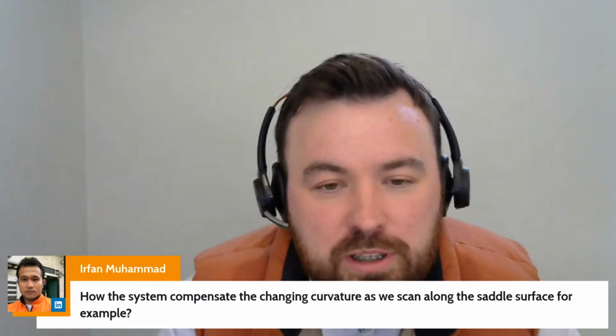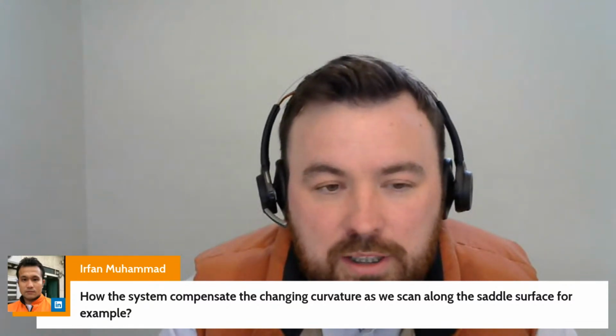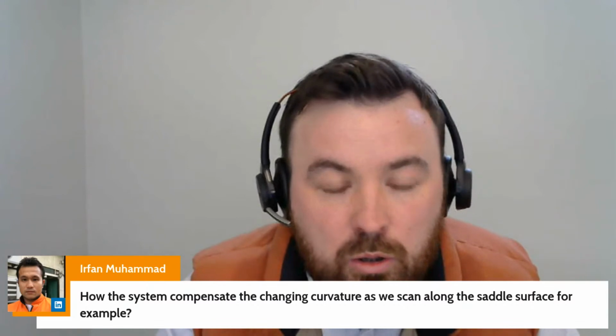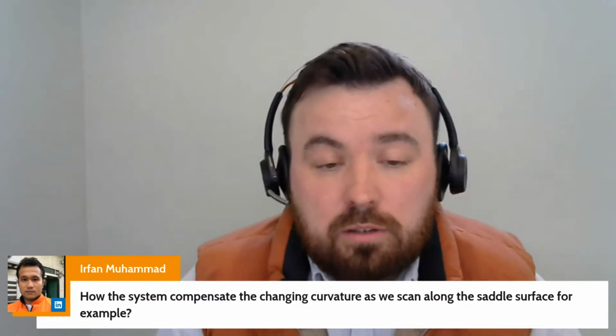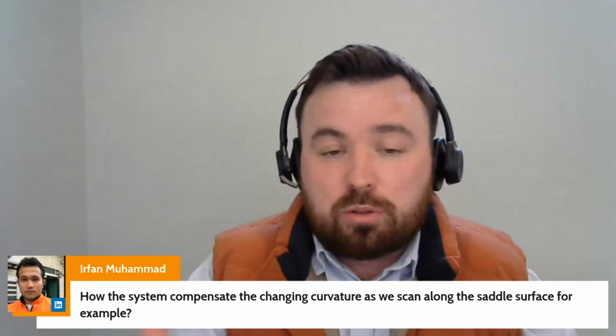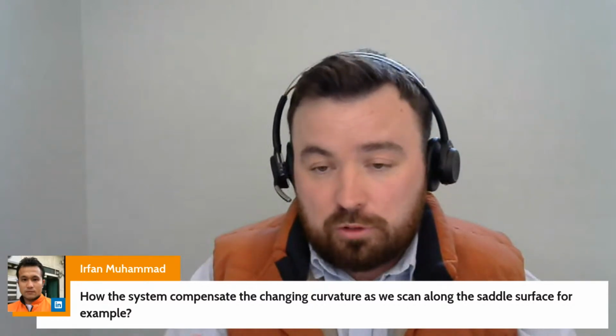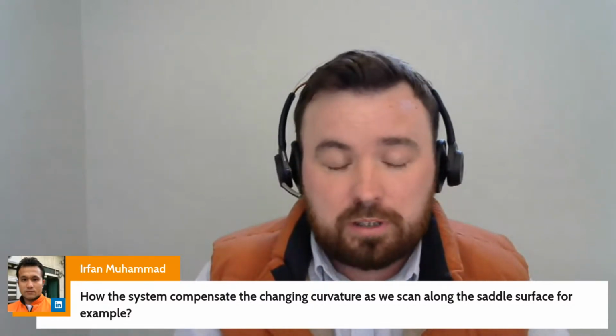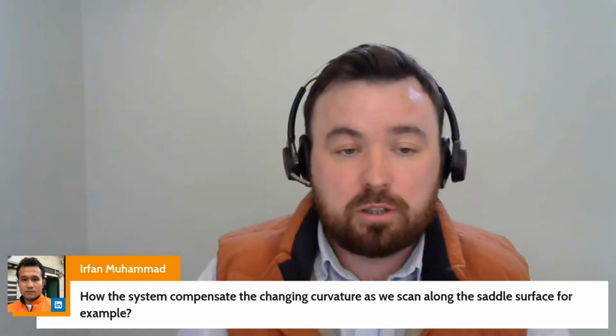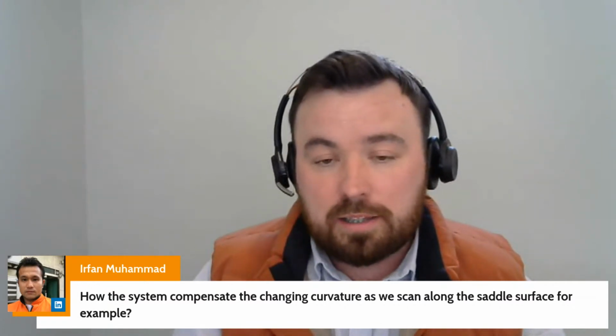How does the system compensate the changing curvature as we scan along the saddle surface, for example? Well, we know the geometry surface. I think you're talking about nozzles because you mentioned saddle surface. So we know the surface profile because we have the CAD model inside there.